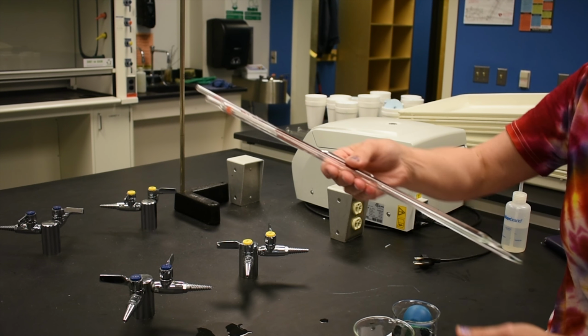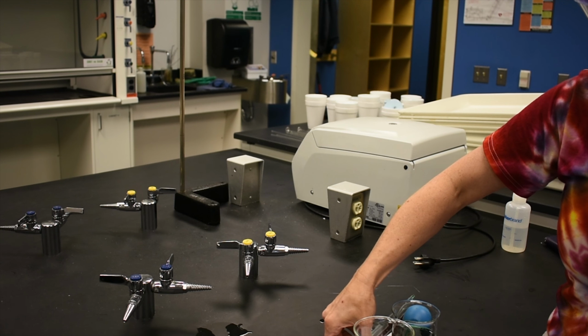So the first thing, when you're using pipettes, make sure that they are placed on your lab bench in such a way that they will not roll off the bench and break. So I have these set up so that they are behind the beakers and they won't roll off.